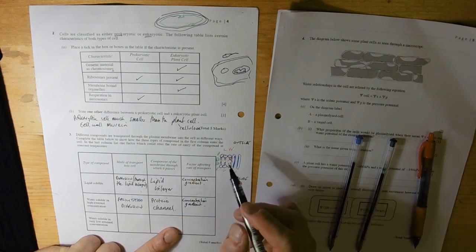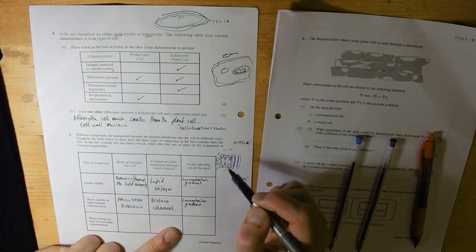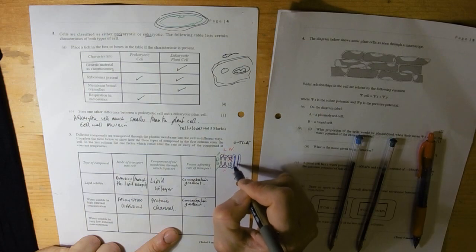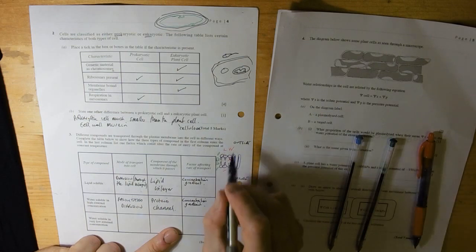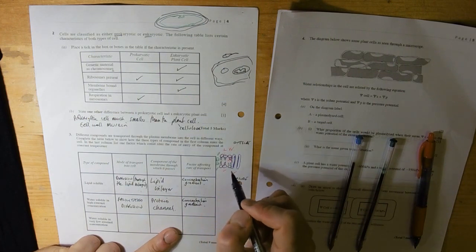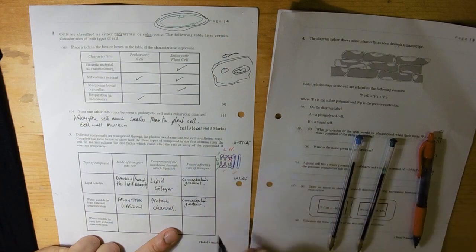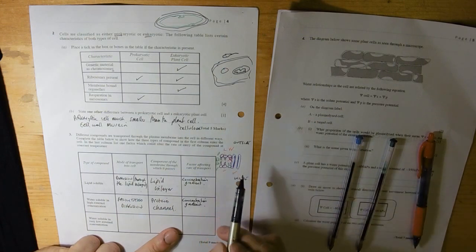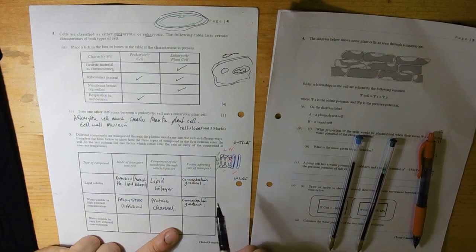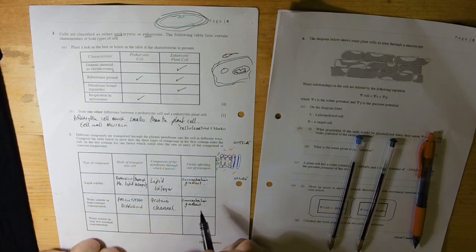But also a few other things, maybe the number of these carriers that are available. So the number of transport proteins, or number of channels. The number of channel proteins that are available, or anything that affects these channel proteins might affect the rate. So if you've got extremes of pH or so on. I'm just going to go with concentration gradient.